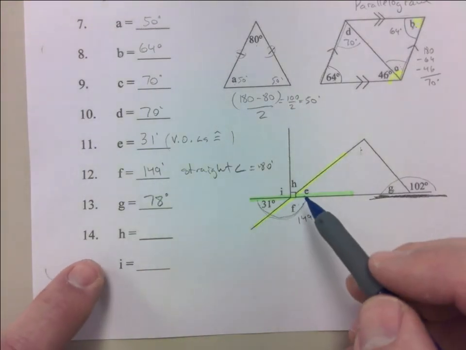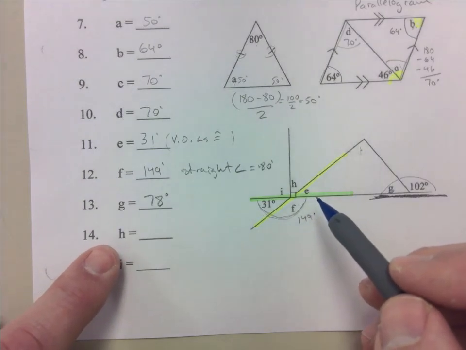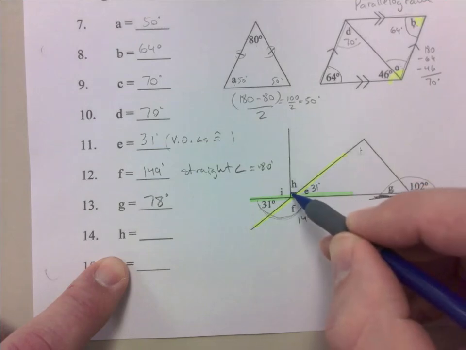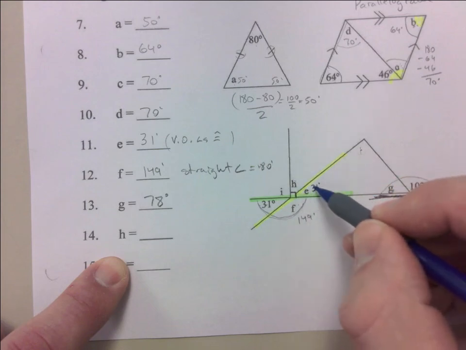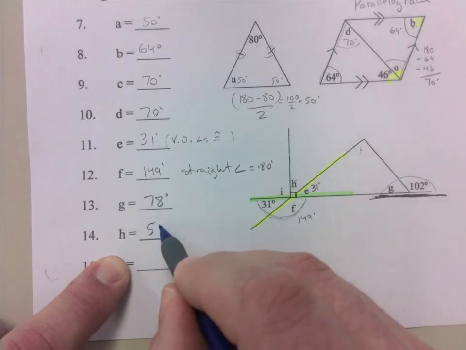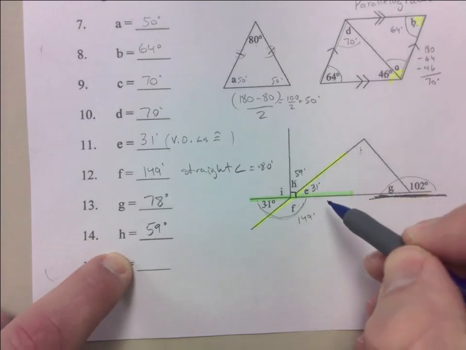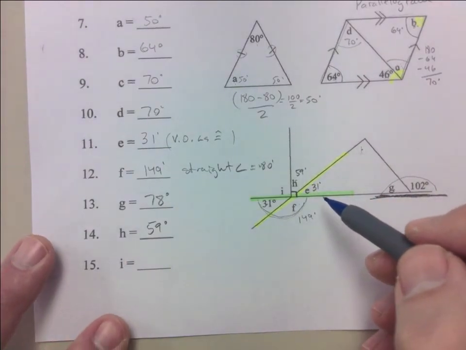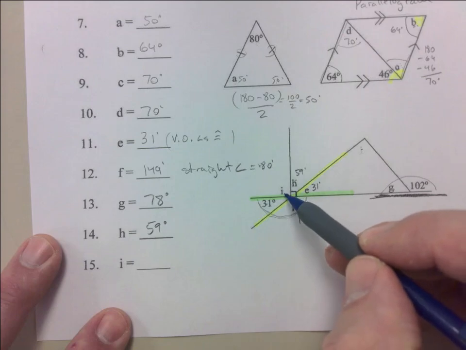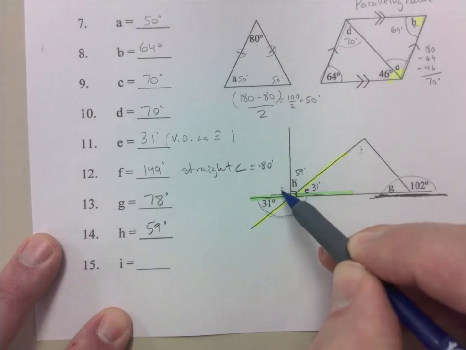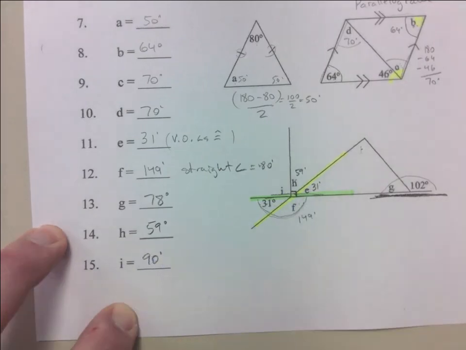H, well, I know that if this is 31, I made this 31, and there's a 90 here. So these two angles add up to 90. So this is 59. Right, this must be 59 because combined you get your 90 there. And last but not least, I is alongside this straight line. If this is 90, then I is 90 as well.